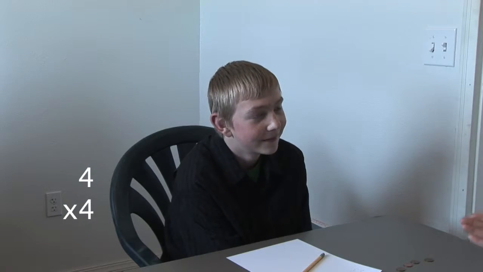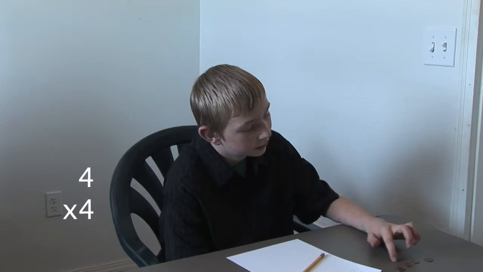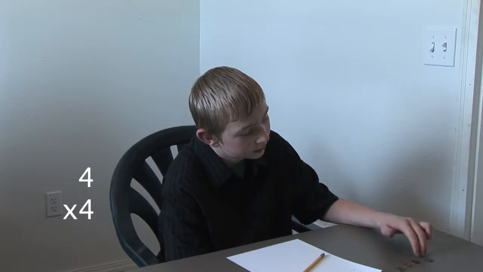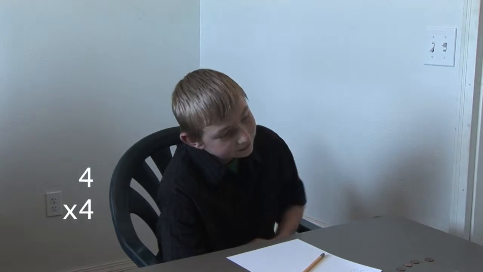Do you want to skip count by 4s or by 4s? They're both 4s. I know. And how many times are you going to skip count by 4s? 4 times. 1, 2, 3, 4, 5, 6, 7, 8, 9, 10, 11, 12, 16. 16. Okay.